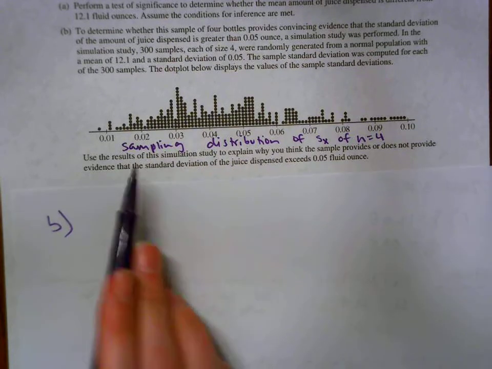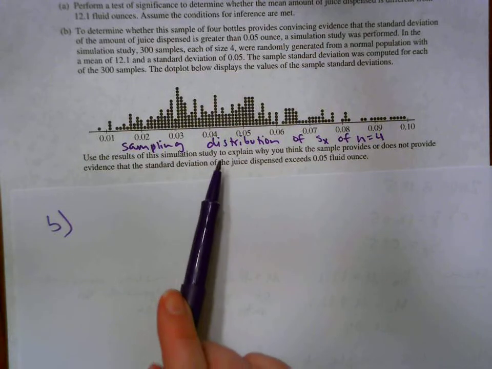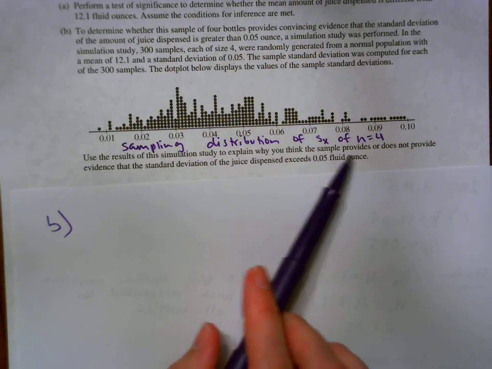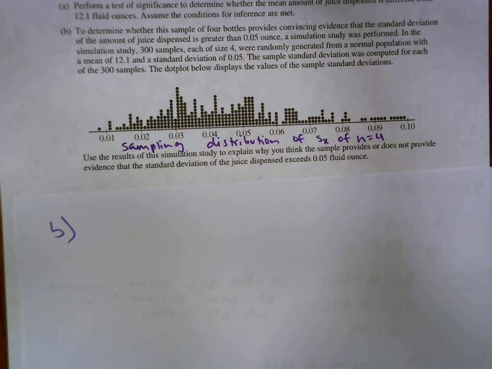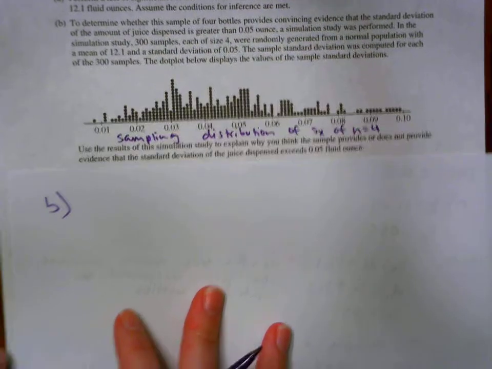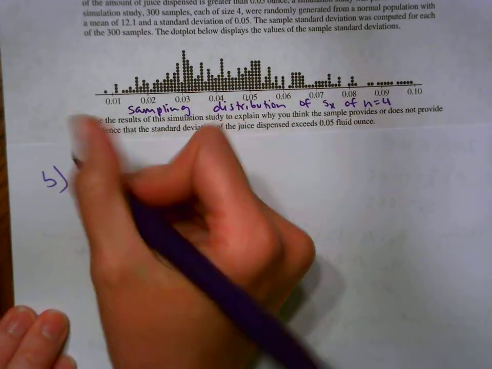So it says, using this sampling distribution they created, explain why you think the sample provides or does not provide evidence that the standard deviation dispensed exceeds 0.05. So you don't have to do a full-on state plan to conclude, but I do kind of want to set up what we are trying to test and think about it that way, and it might help us.